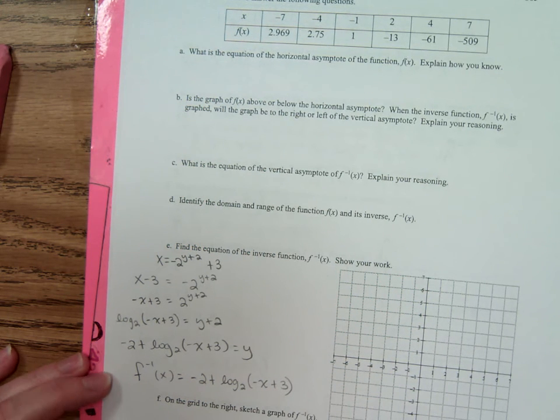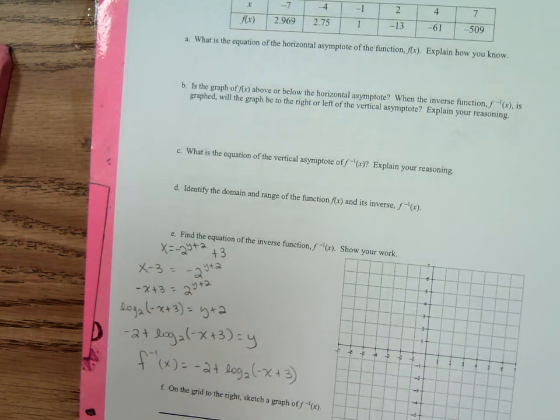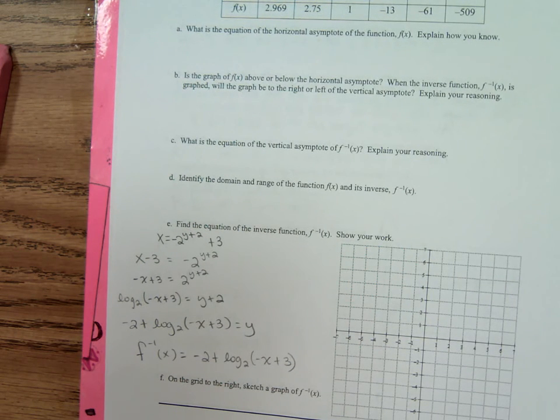I keep having trouble figuring out when to get to the negative. Like, I didn't do it till like the third step. Had you already taken the log when you got rid of the negative? Yeah, because I have negative 2 minus log base 2 of x minus 3, because I put the negative in front of the log. Oh. So that's part of it, yeah.